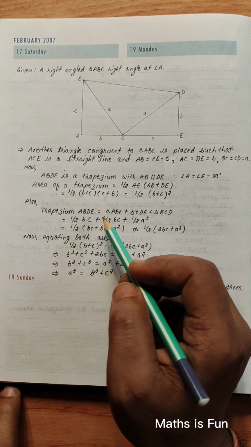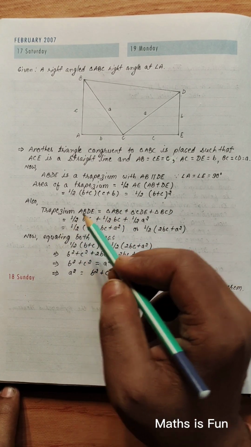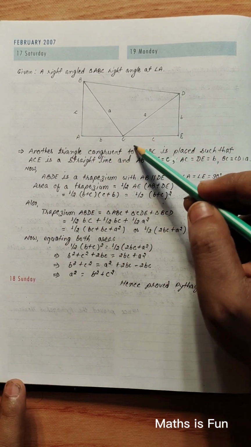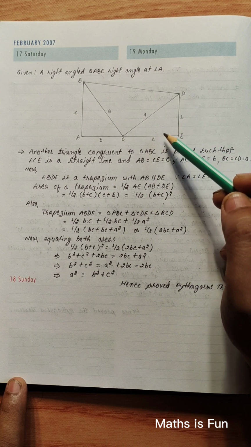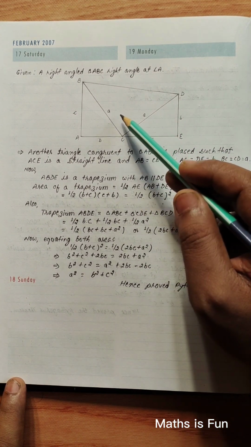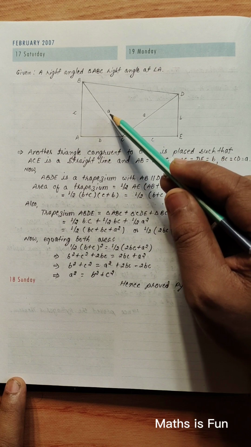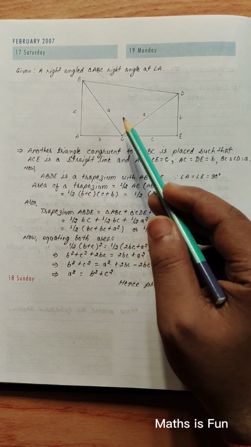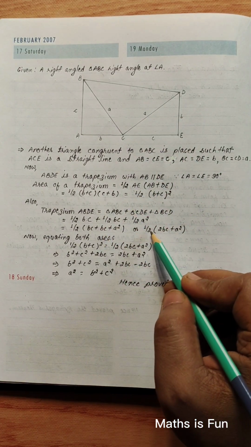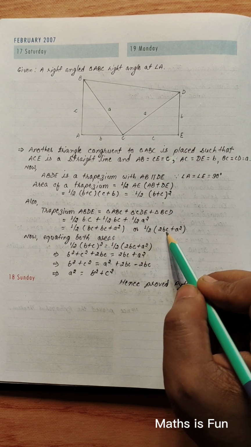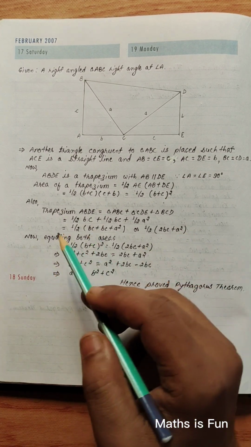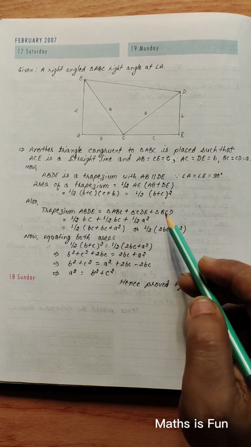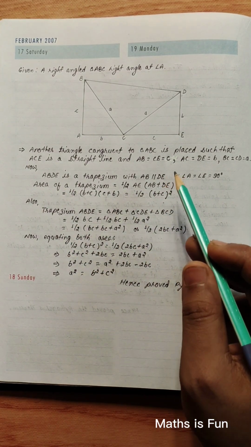So we see that triangle ABC is half B multiplied by C, triangle CDE is half multiplied by B multiplied by C, plus this triangle is half A square because both its base and height is A. So we get half bracket 2BC plus A square. Now we can equate both the areas, that is the area of trapezium and the second area of trapezium in this case.